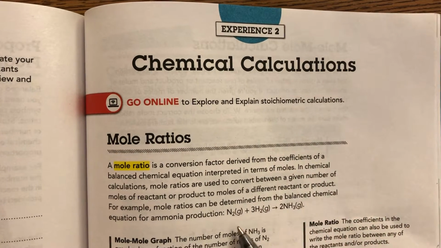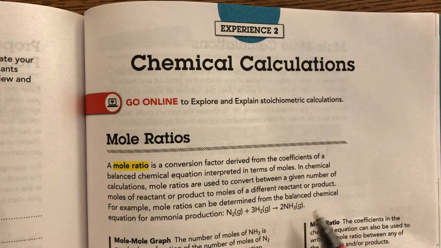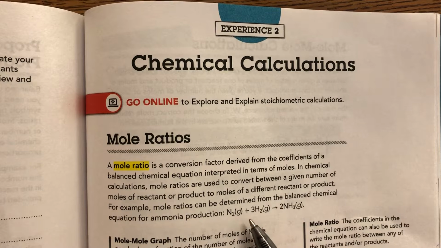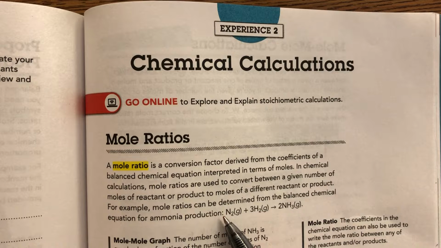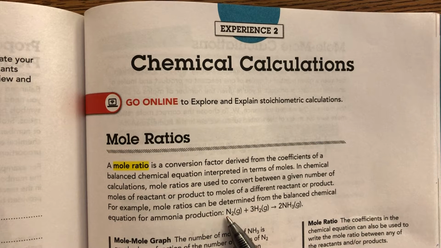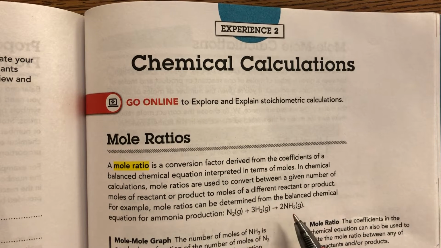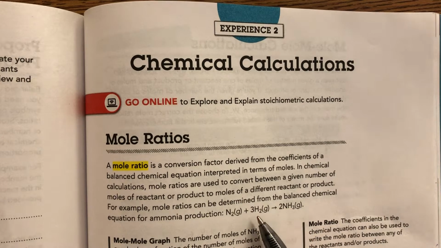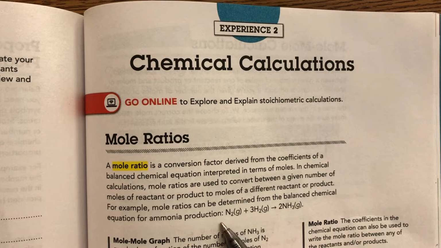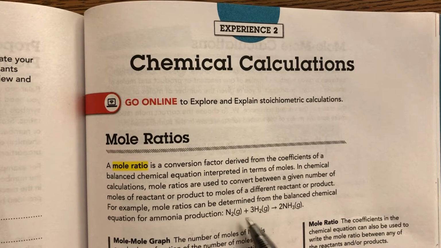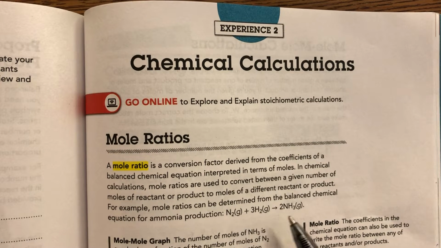So if you look down here at this chemical equation, we've been using this in the last couple of videos. We've had nitrogen and hydrogen forming ammonia. And if we notice, the coefficients are different for each of these. For 1 mole of nitrogen, you can make 2 moles of ammonia. And for 3 moles of hydrogen, you can only make 2 moles of ammonia. So there are these different amounts of reactants to create our product.